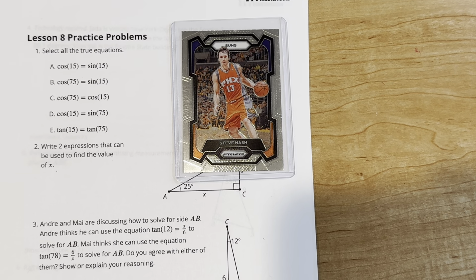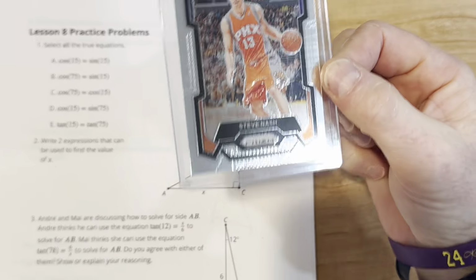Right, here we go. Unit 4, lesson 8. Athlete for today is Steve Nash.